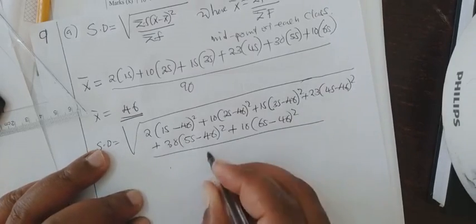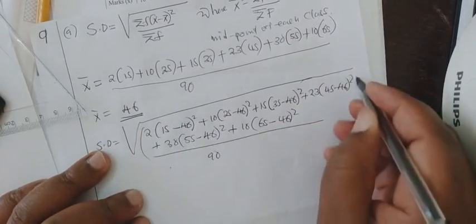Everything here will be divided by what? 90. If you want, you can even put these in brackets.